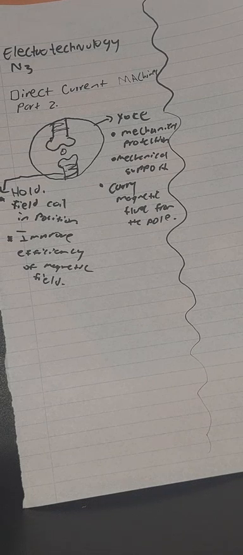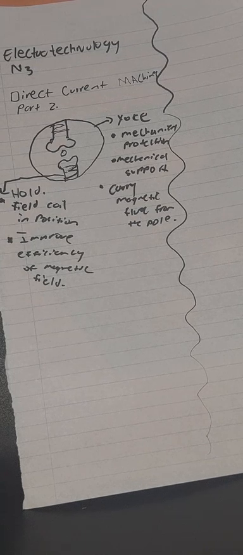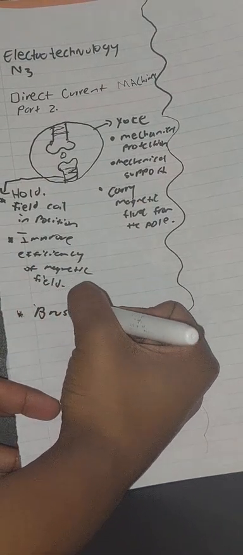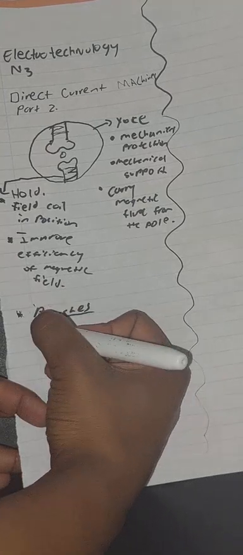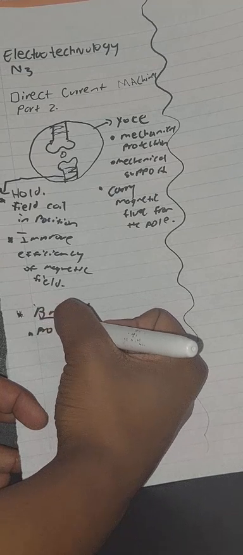They may ask again, what is the function of brushes? Guys, the function of brushes is to provide electrical connection.